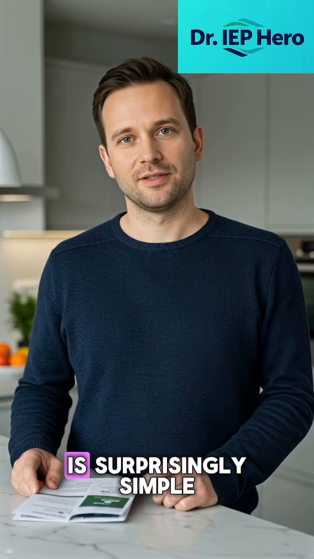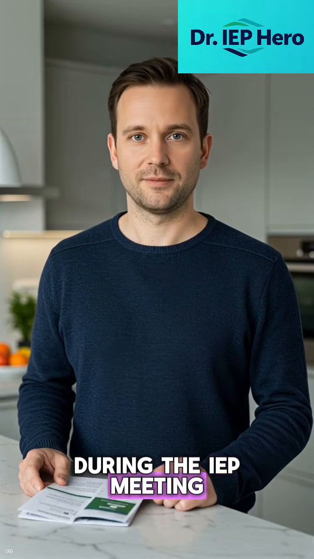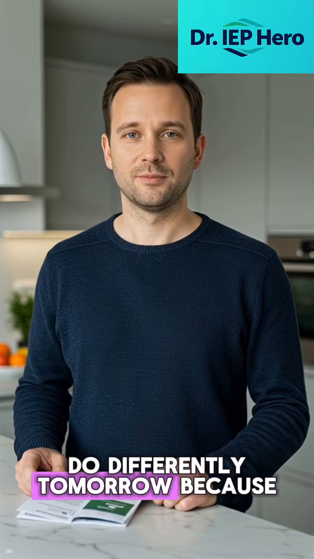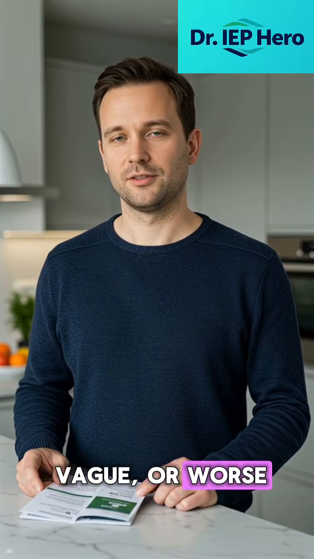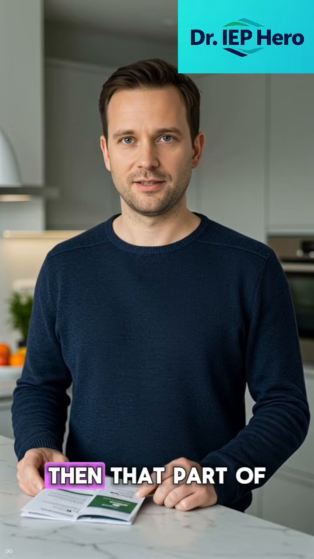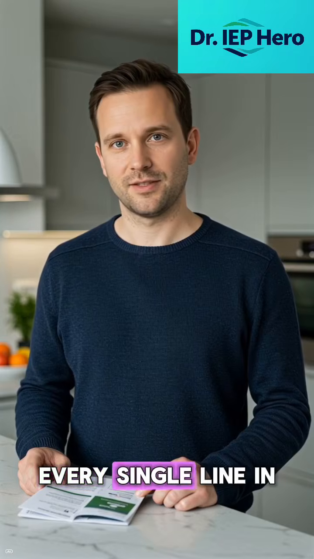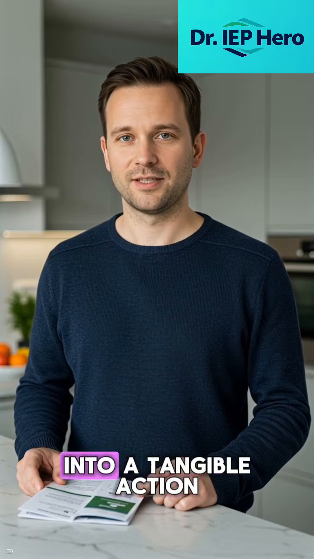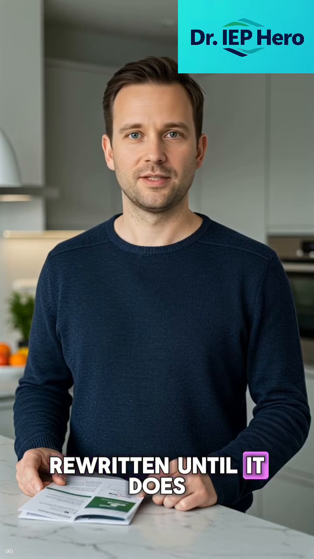The fix for this is surprisingly simple, but it requires asking one very uncomfortable question during the IEP meeting: what will the teacher do differently tomorrow because this is written here? If the answer is vague, or worse, if the answer is nothing, then that part of the IEP is not functional. It's just words on a page. Every single line in an IEP should translate into a tangible action in the classroom. If it doesn't, it needs to be rewritten until it does.